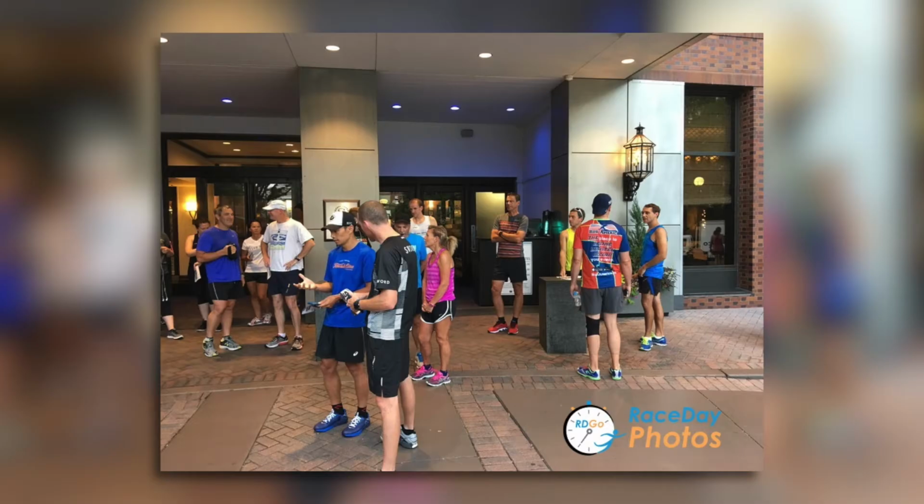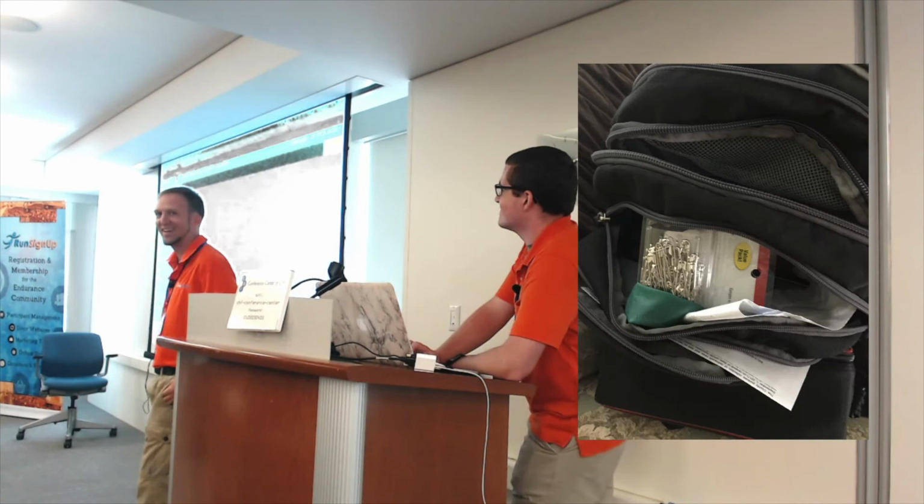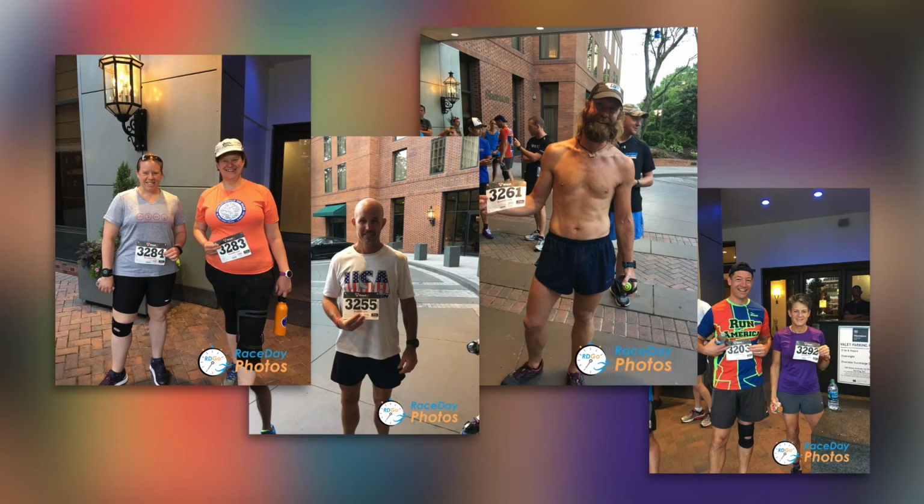Maybe you have a lake that people run around and a photographer at the lake; you can set up different locations. If any of you were at the morning run this morning, I handed out bibs. We had a lot of people there. I like to say that I ran out of safety pins, but I actually couldn't find them in my bag. We did take some mug shots this morning, but you'll see some actual photos.